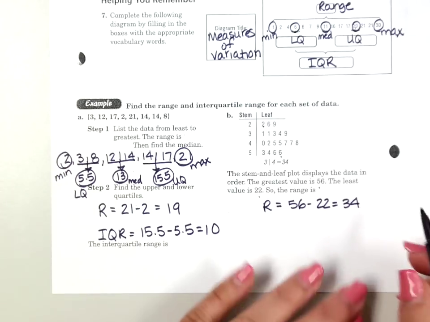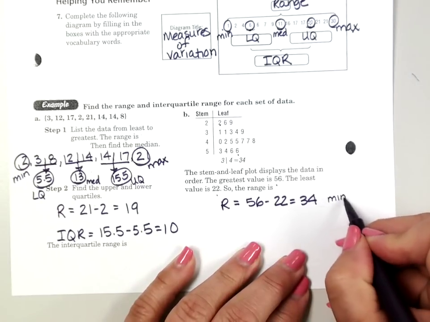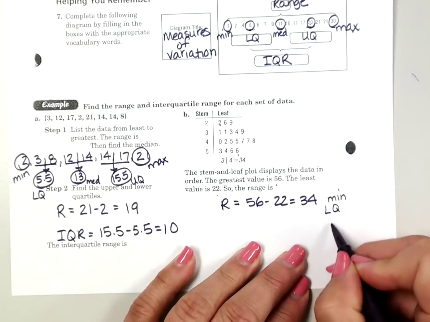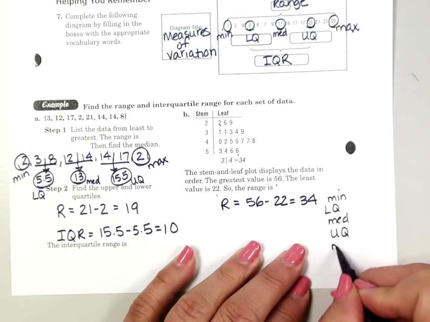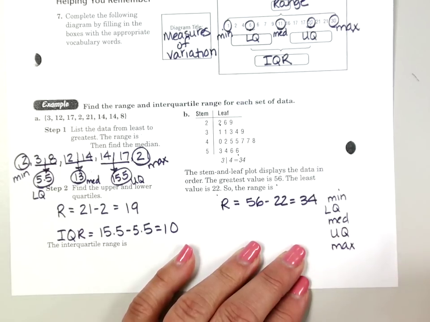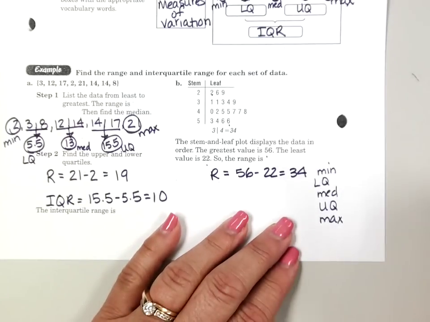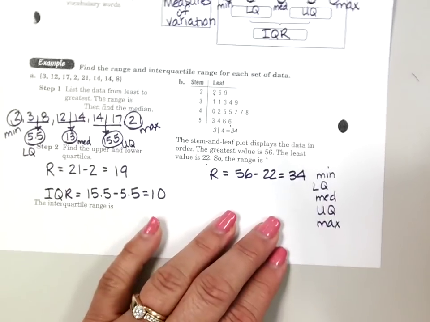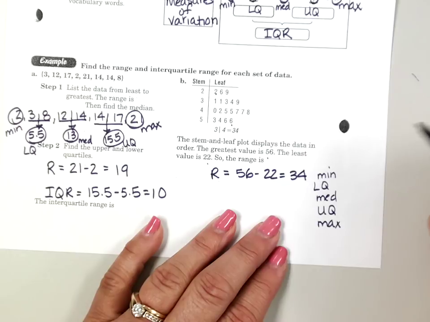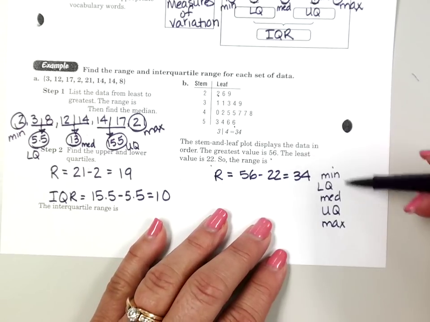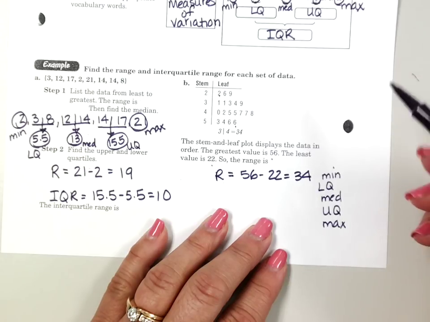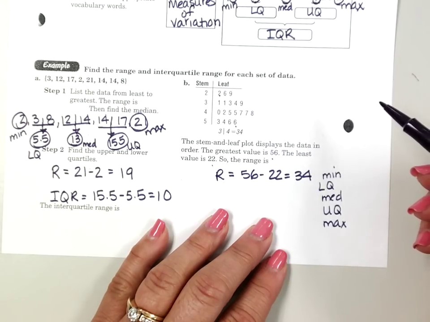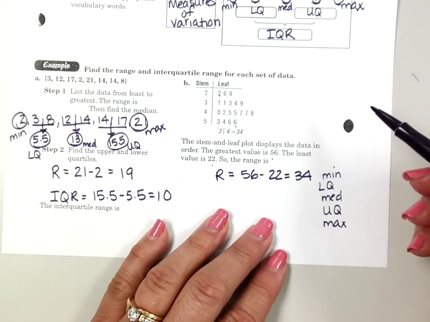Okay, now for this one, I like to put my minimum, my LQ, my median, my UQ, and my maximum over here because it's hard on the stem and leaf plot. You'll see once I start crossing some things off, it's hard for me to keep track of. So I like to rewrite everything over here. Now when I go to find my middle number, I don't want to cross things out yet because then I'm going to go back and have to find an LQ and UQ.